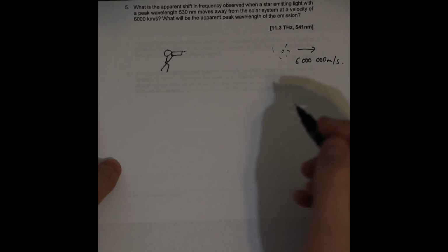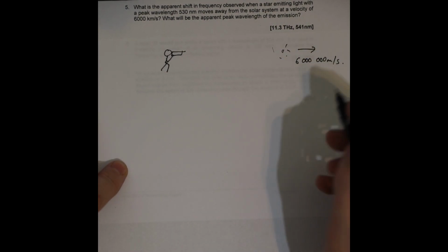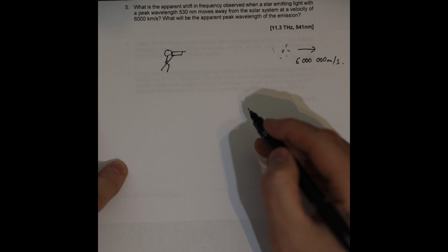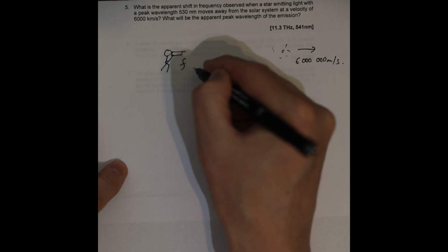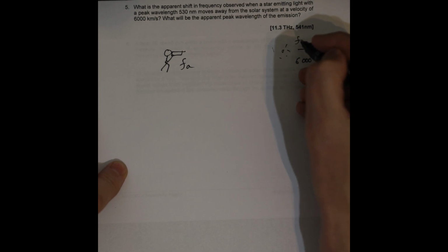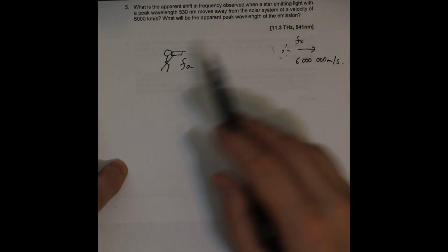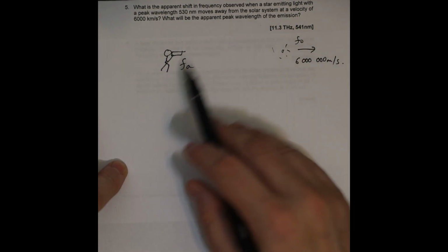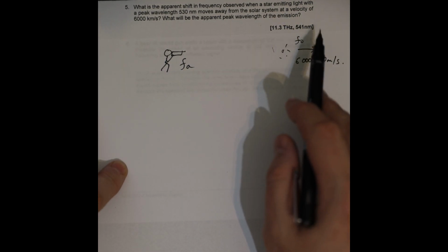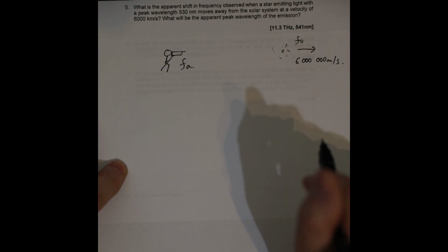The first one is, when we talk about a shift in frequency, we're talking about the difference between the two frequencies. Here we have our apparent frequency, and here we have the emitted frequency from the object. The shift is just the difference between these two values. So you take the initial value and subtract the other value, and that tells us what the shift is going to be.